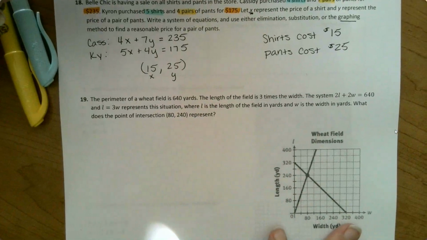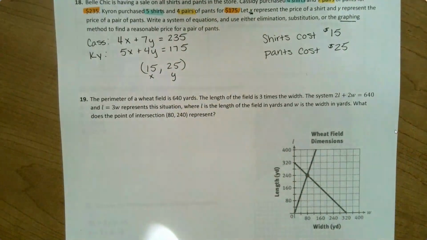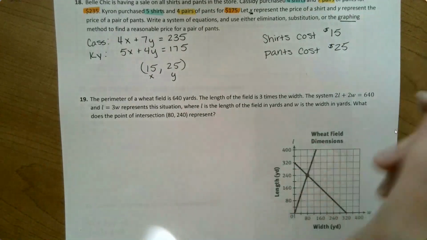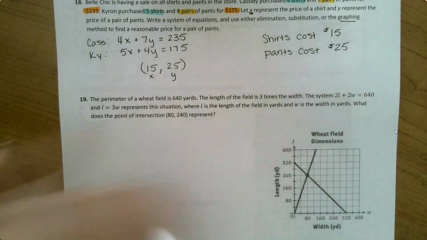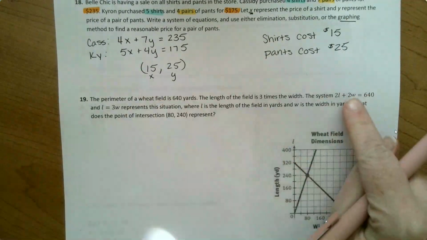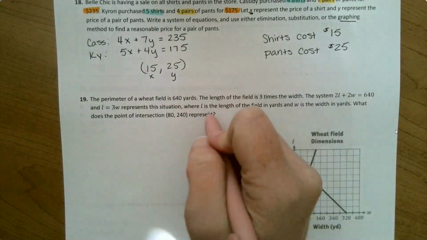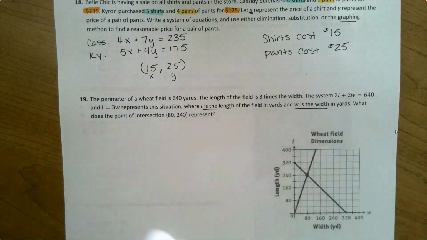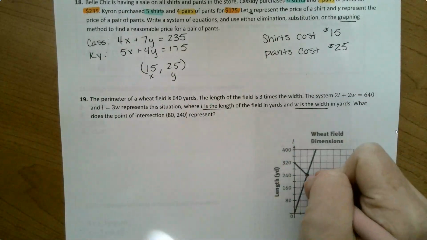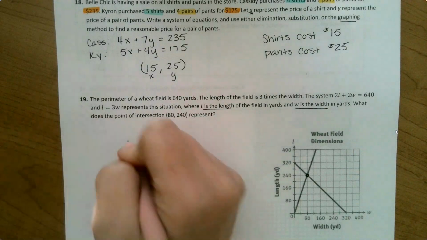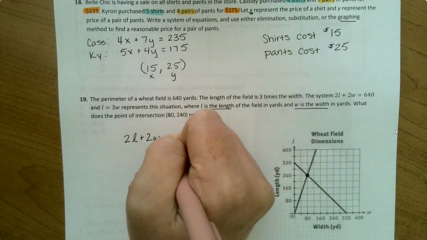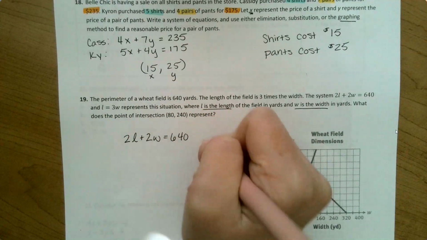All right, 19. The perimeter of a wheat field is 640 yards. The length of the field is 3 times the width. So, they've already given us the system. So the system represents the situation. L is the length, and W is the width. What does this point of intersection mean? So let's think about this. We have 2L plus 2W equals 640. So this is the perimeter.